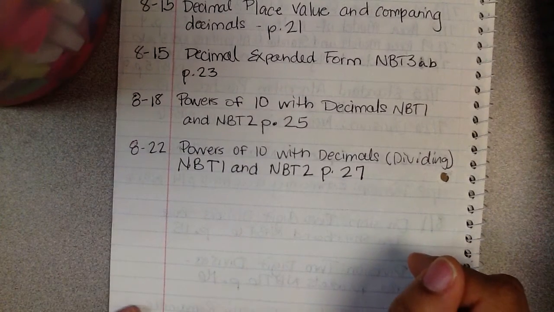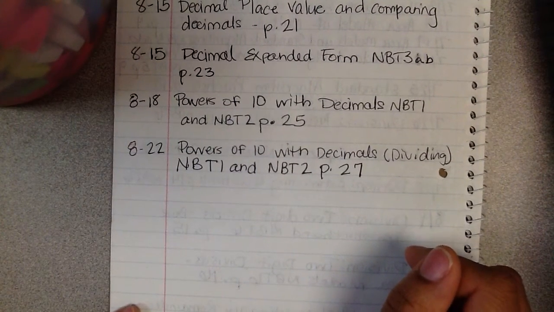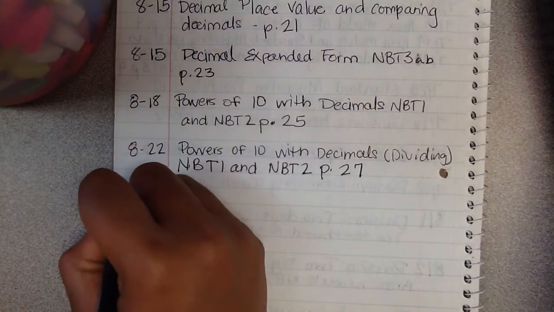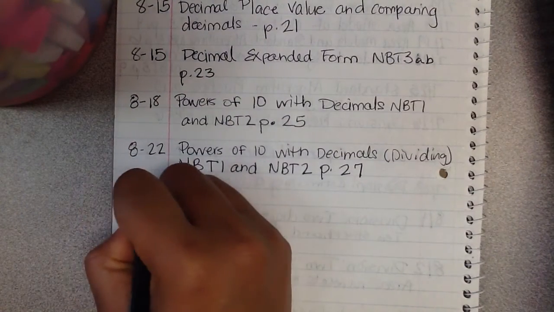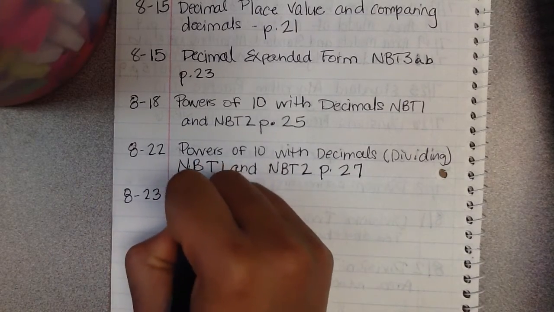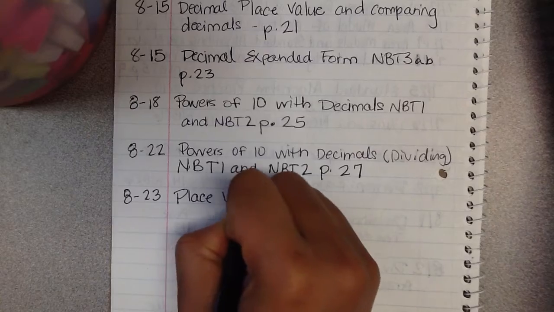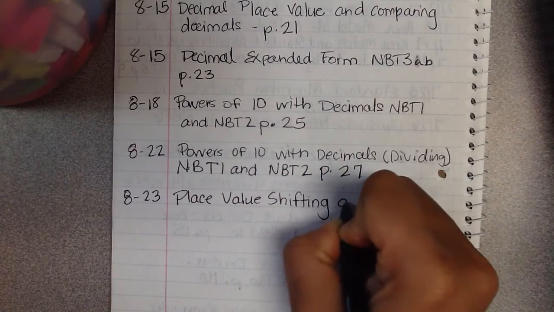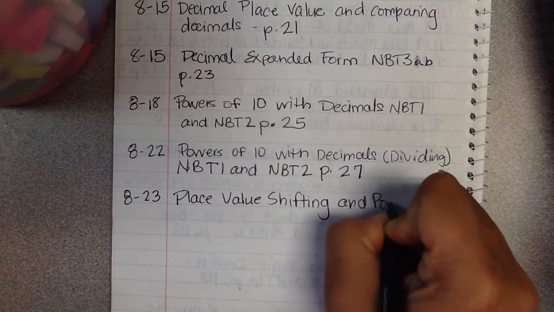Today we're going to talk about the place value chart and powers of 10 and how our numbers shift in different directions and change values. So go ahead and write the date into your notebook, and we're going to write place value shifting and powers of 10.